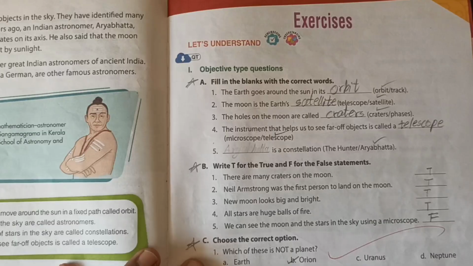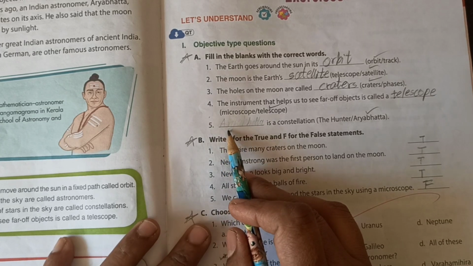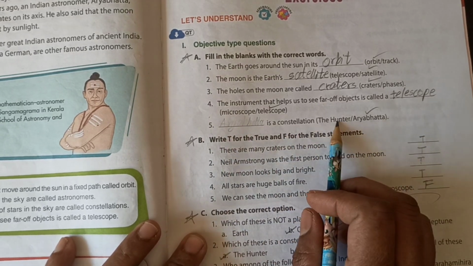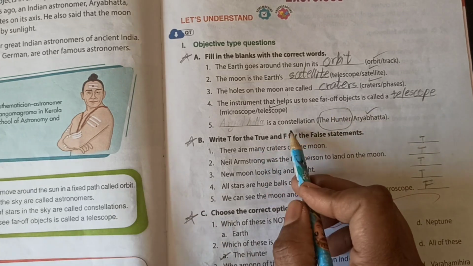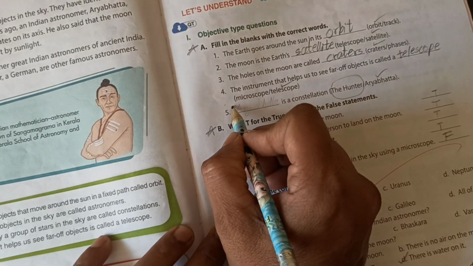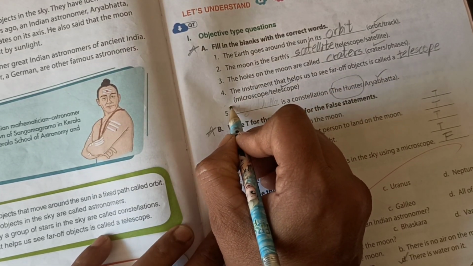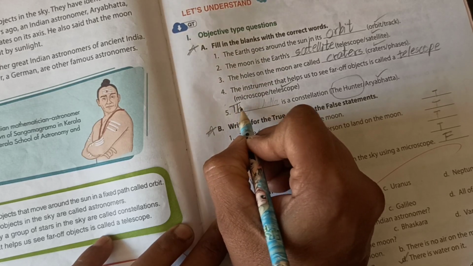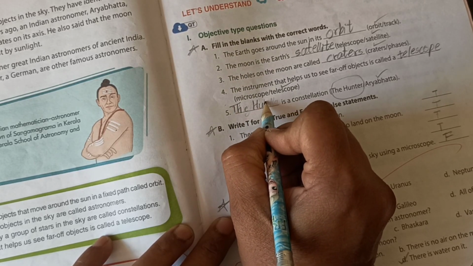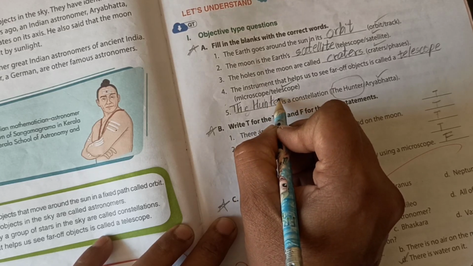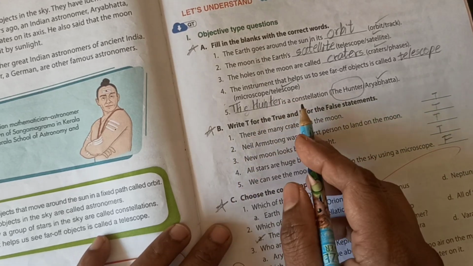Okay, kids, the fifth one: dash is a constellation. The hunter or Aryabhatta? This one, the hunter. The hunter is a constellation. So write down here the hunter: T-H-E, the; H-U-N-T-E-R. The hunter is a constellation.